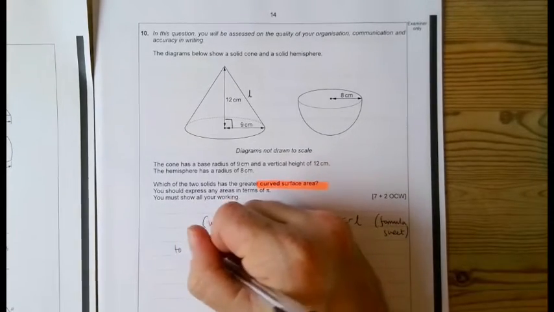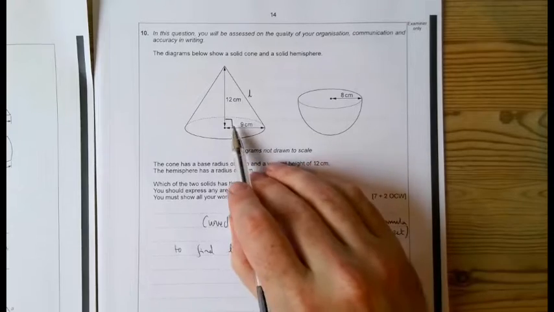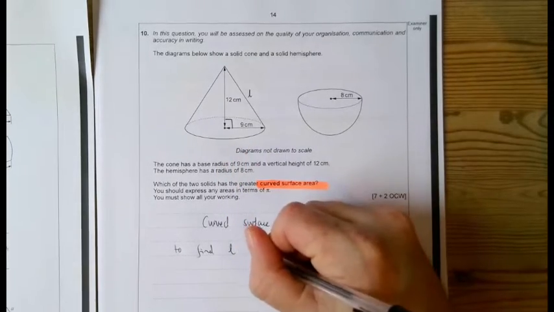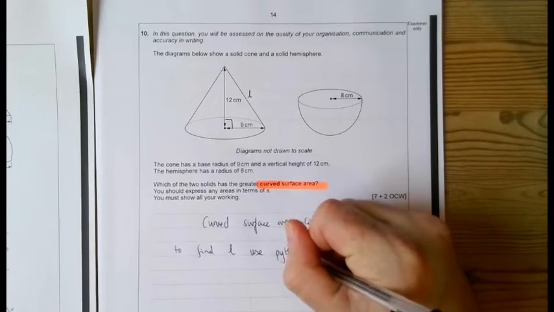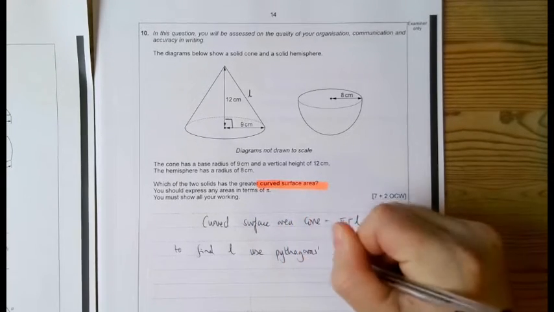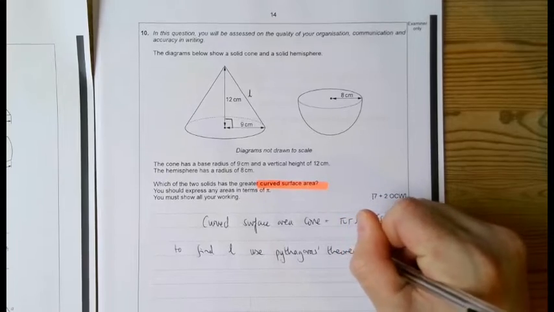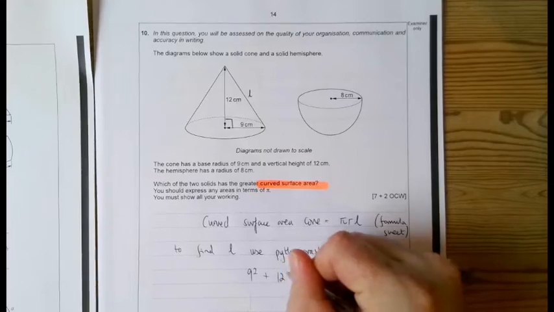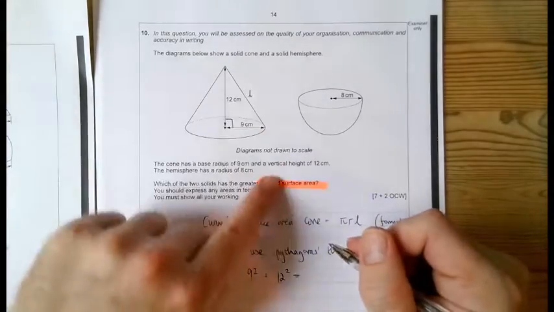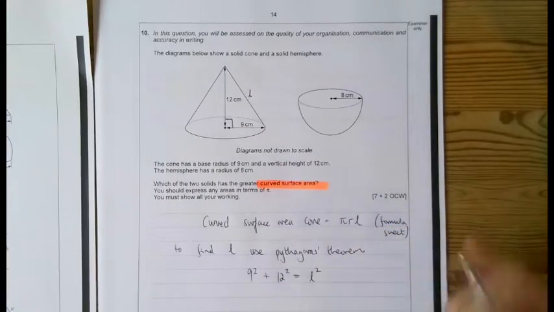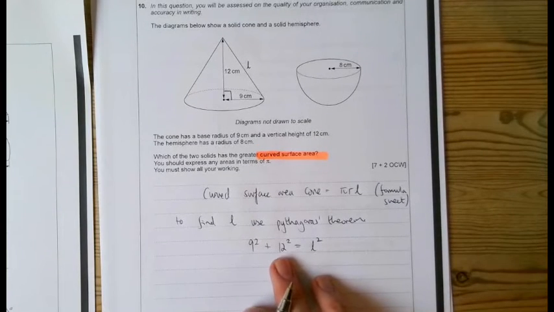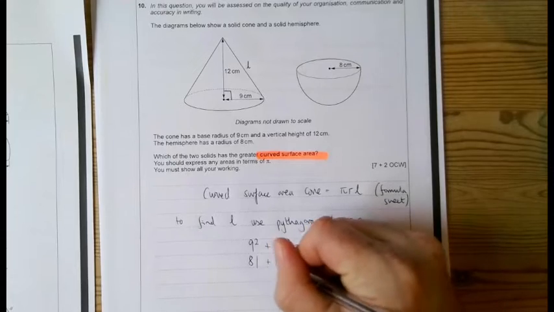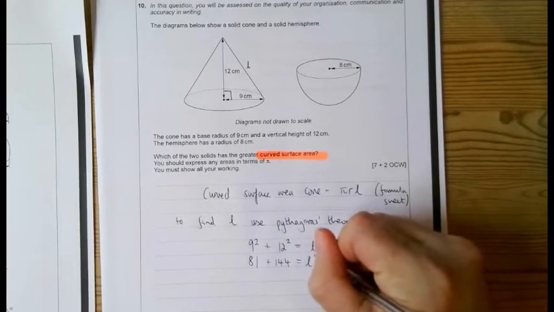And then I'm going to say to find L. Well, to find L, I've got a right angle triangle and I have 2 sides and I want to find a third side. I'm going to use Pythagoras' theorem. Okay, so Pythagoras' theorem is that the smaller 2 sides, 9 squared plus 12 squared, must equal the hypotenuse, the longest side, squared. So that would equal L squared. I'm expected to be able to do that in my head. Okay, 9 squared is 81, plus 144 equals L squared.